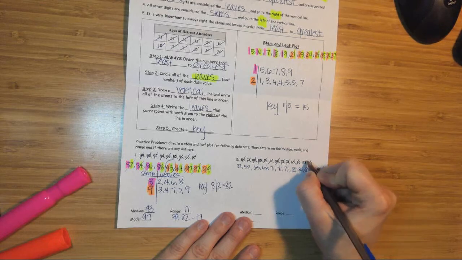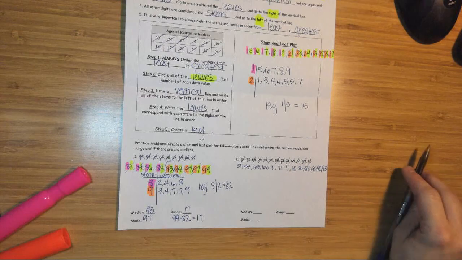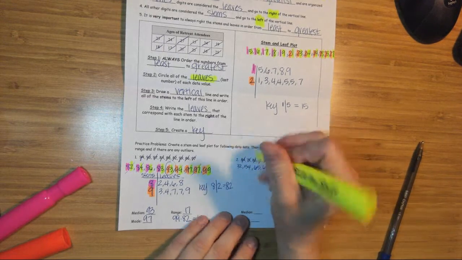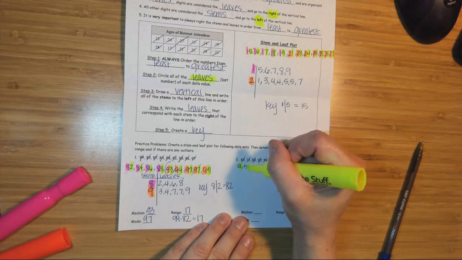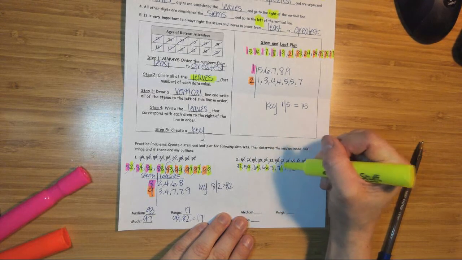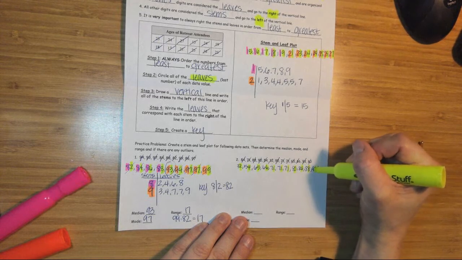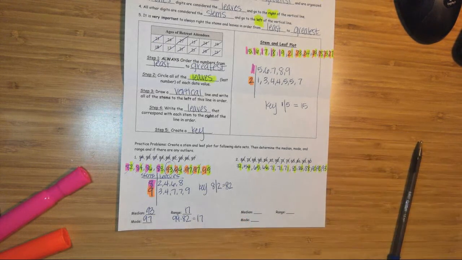And a 93. Okay, so let's go through and highlight all of our leaves. So 2, 4, 5, 6, 1, 1, 1, 0, 4, 8, 0, 0, 3.